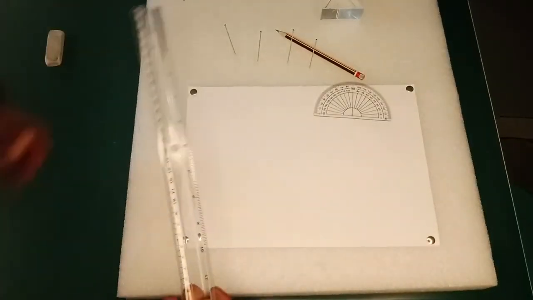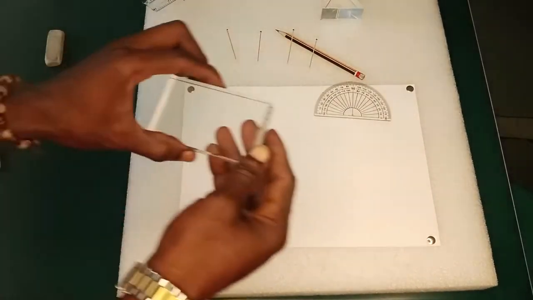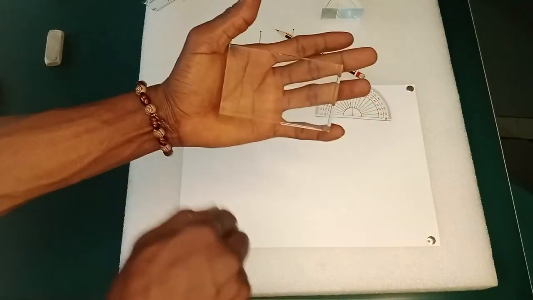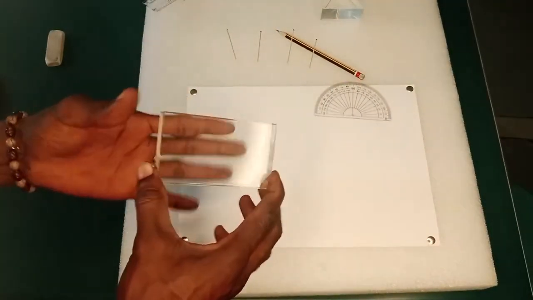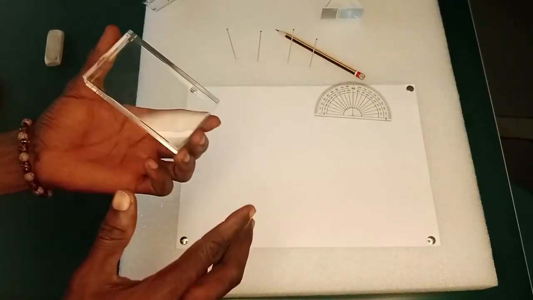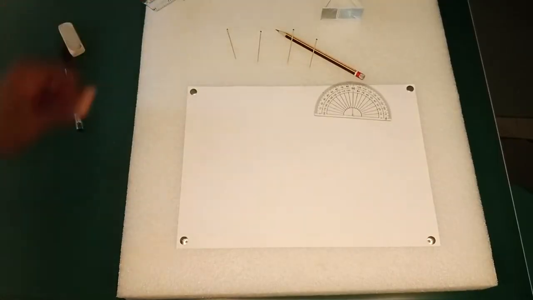Don't forget, I have made a video on how to find the refractive index of a rectangular glass block. Click in the description box below and you will see the video on this and also all the theories involved. So let's go straight to the point.